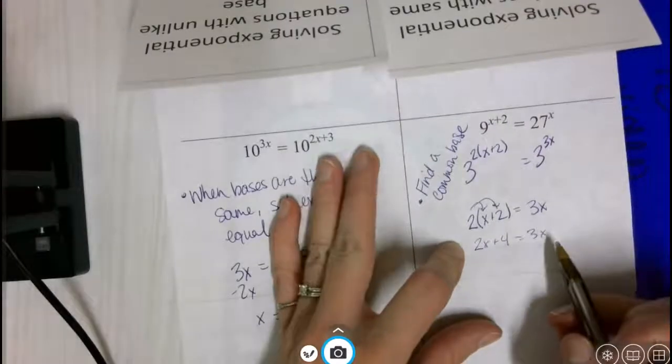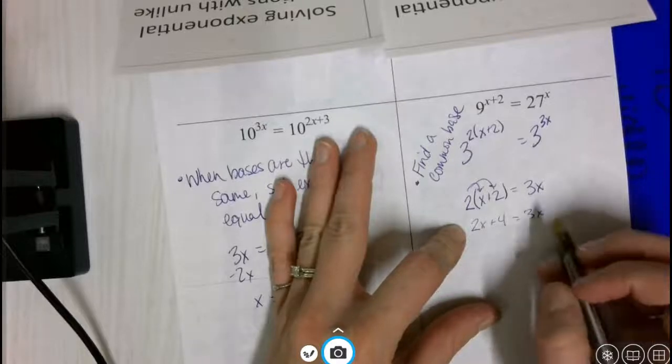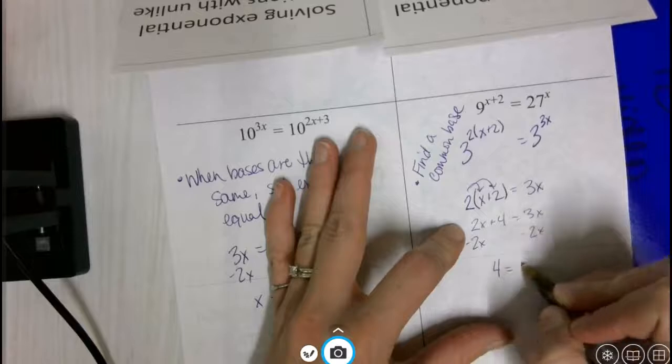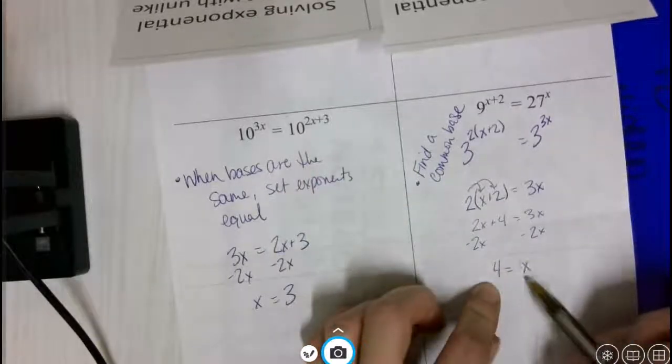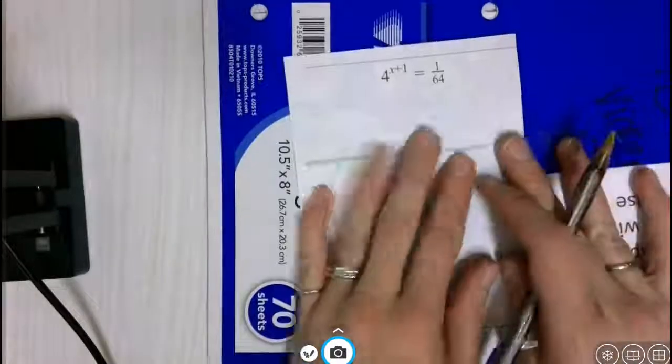So I want to get all of my x's to the same side. And I'm going to go ahead and move them over to the right side since this side is bigger. So I'm going to subtract 2x and subtract 2x. So I end up with 4 equals x. So I've gone ahead and I've solved for that as well. Okay, so now let's look at this top one.